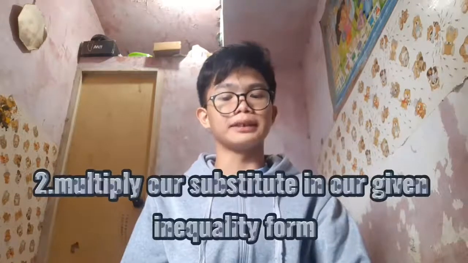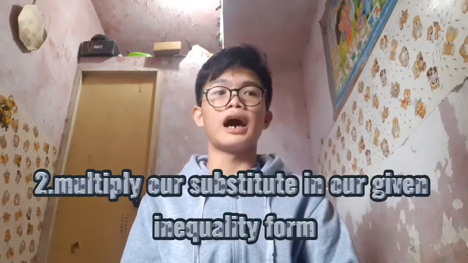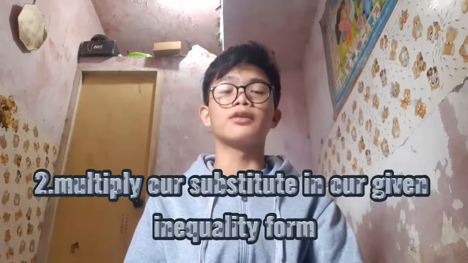Our second step is we need to multiply our substituted numbers. 30 times 6 is equal to 180 plus 35 times 15 is equal to 525 is greater than or equal to 825.